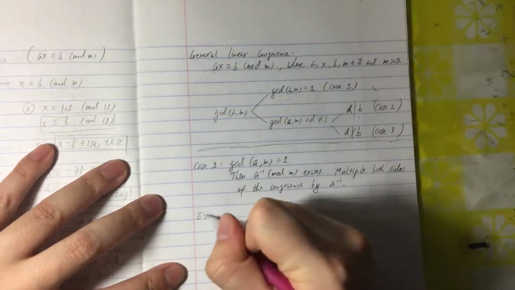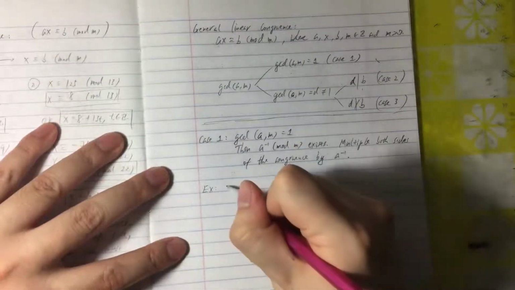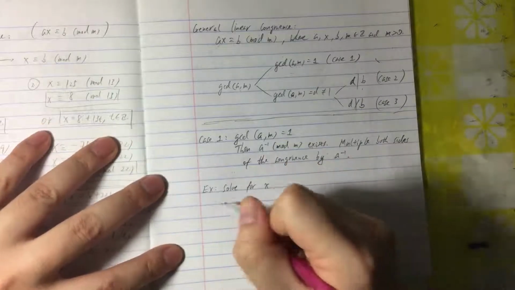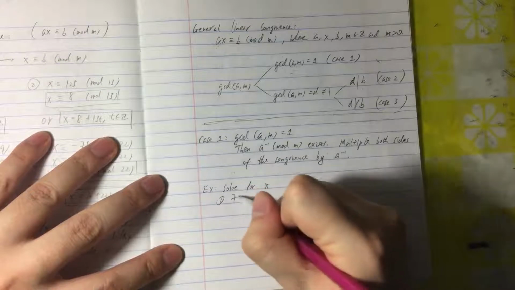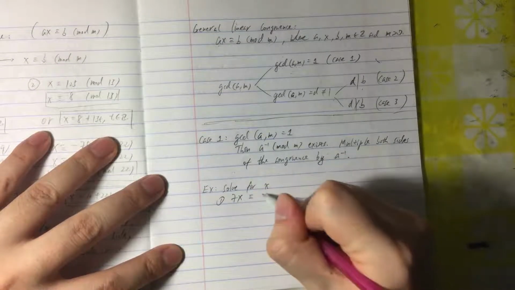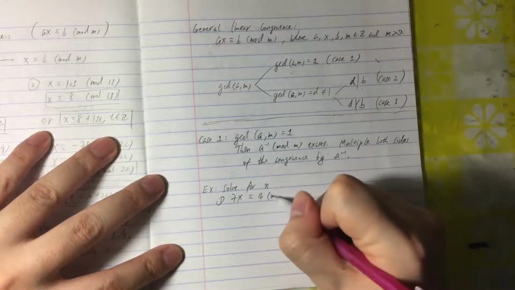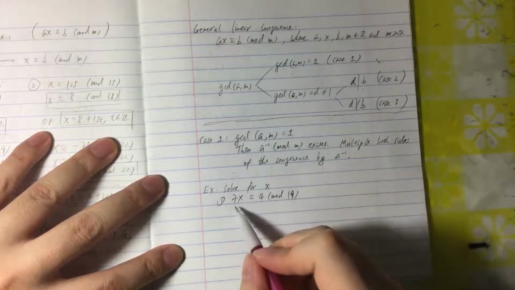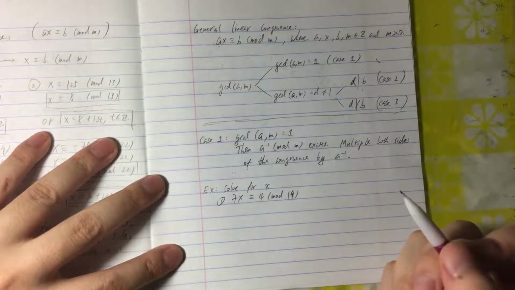So, let's look at some simple examples here. Solve for x. 7x congruent to 4 mod 19.